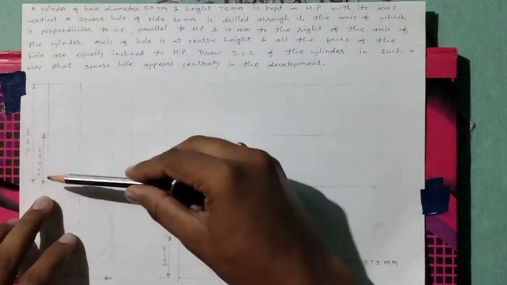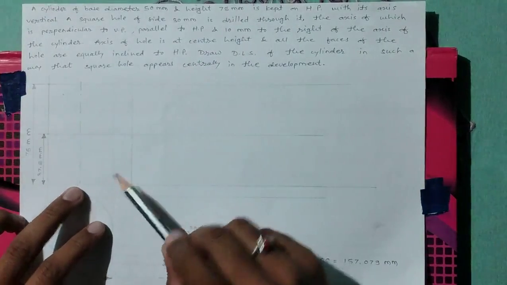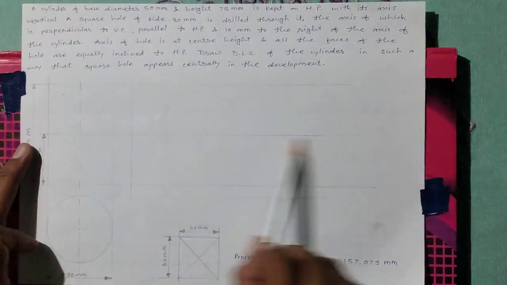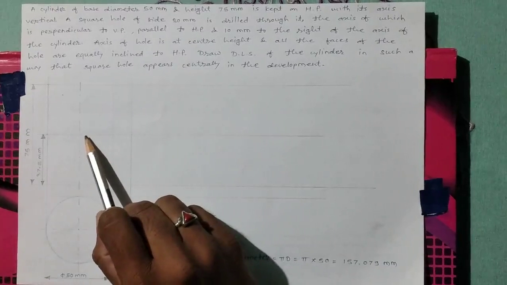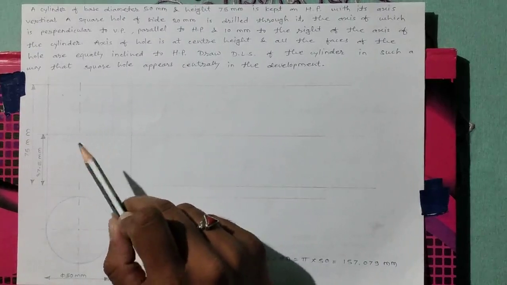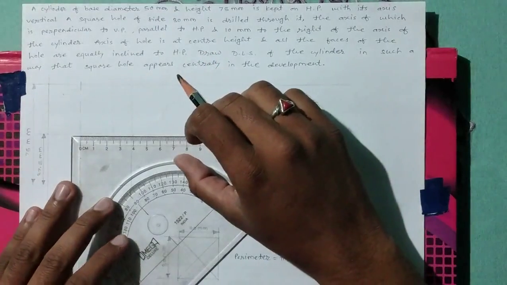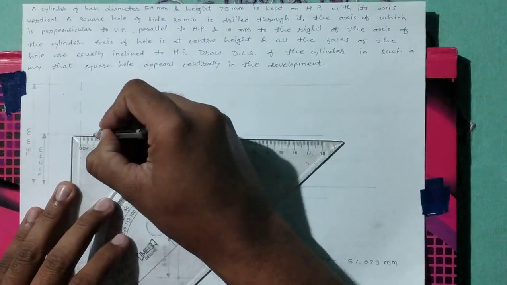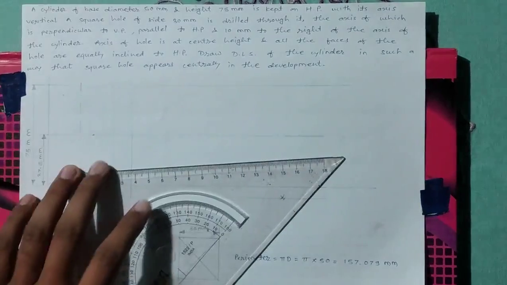This is mentioned. Therefore, we have to divide this axis of cylinder, and this is a reference line, and on this line there will be the axis of hole at right side with an offset of 10 mm. Therefore, we have to take 10 mm offset from this axis. We are taking 10 mm, and this will be the axis of square hole.